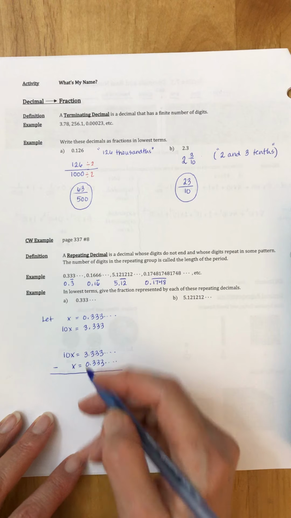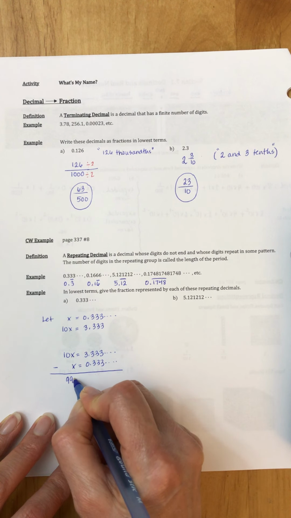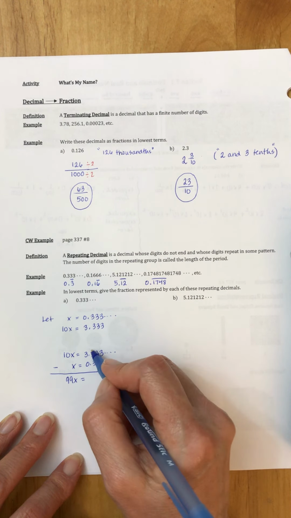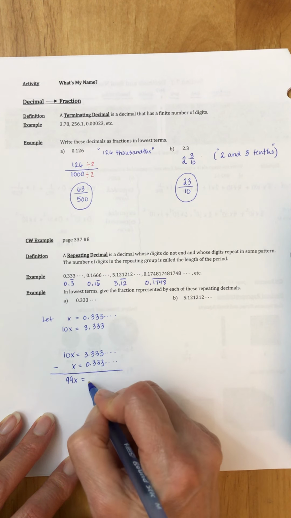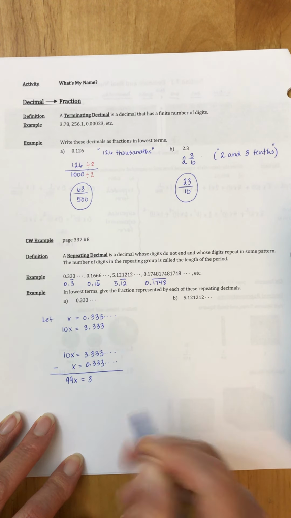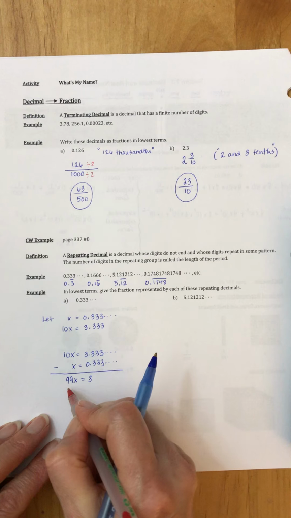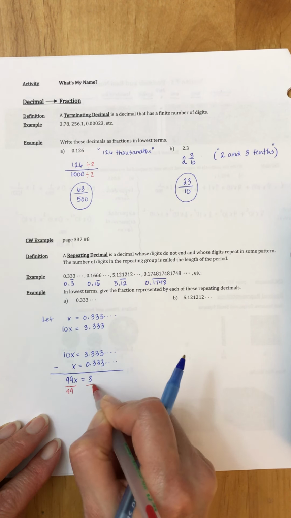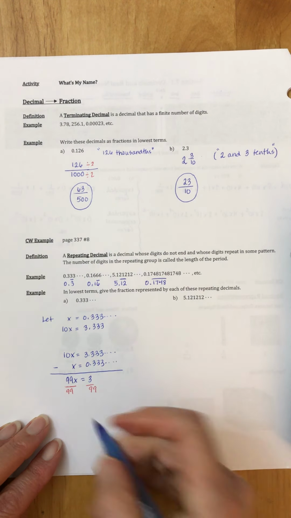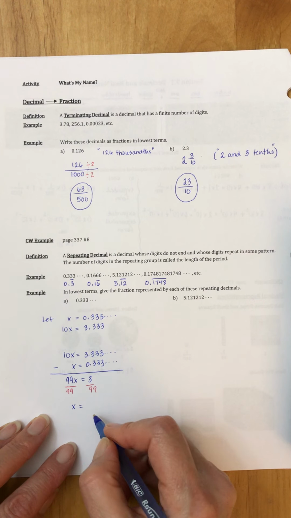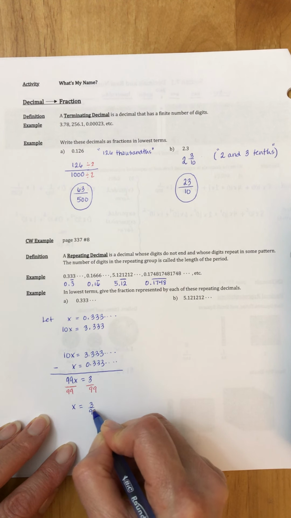And when we subtract these two, we get 99x equals, what happens? Well, the repeating part completely drops out, and we get a 3 over here. Then if we were to solve this equation, remember how you do that? You divide both sides by 99. And what do we get? We get that x equals 3 over 99.